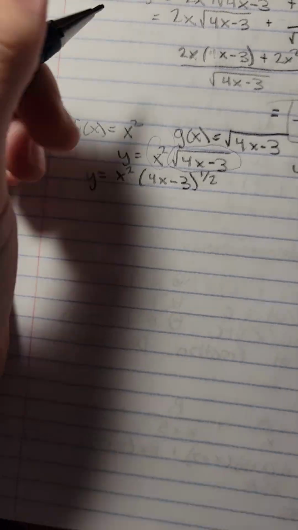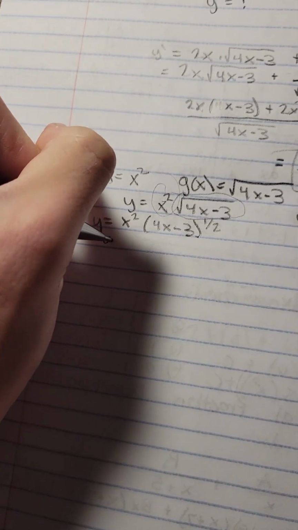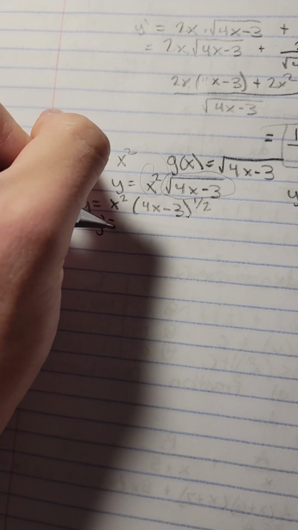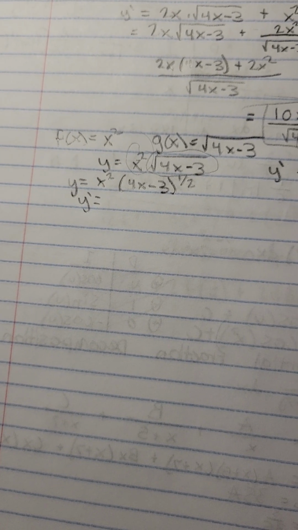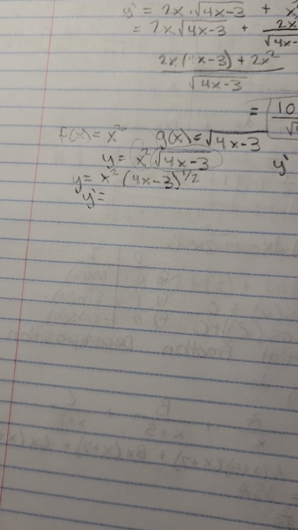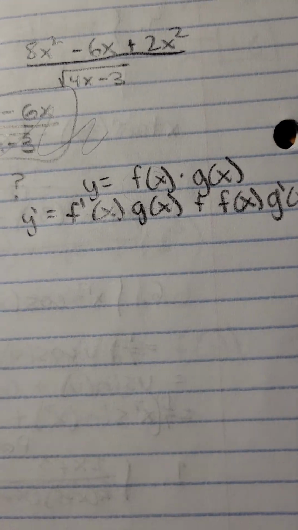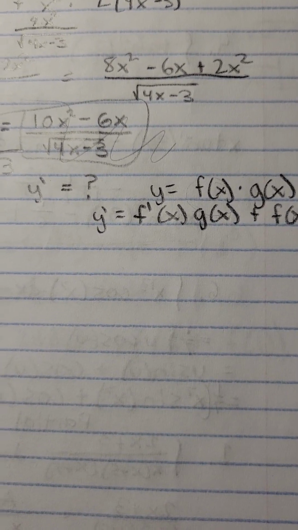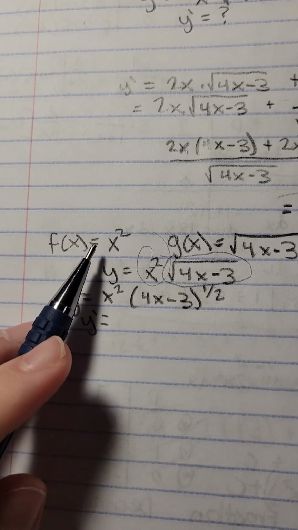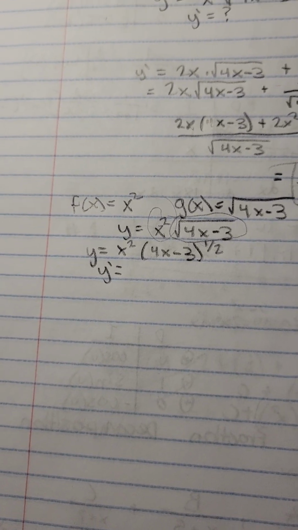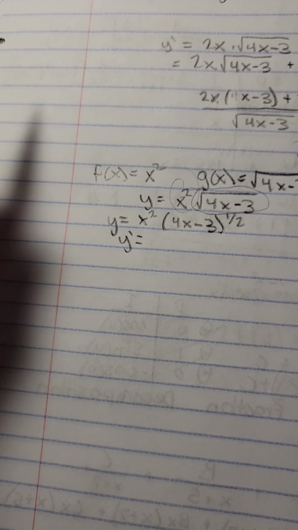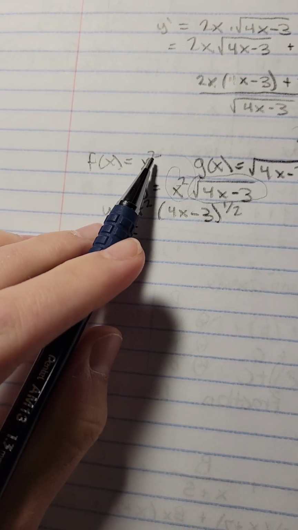Okay, so now you have that. Now we're going to take y prime, the derivative of this. So first thing we're going to do, what is the equation? f prime of x times g of x. So for f prime of x, I'm sure you probably know the power rule. The derivative of this is very simple.